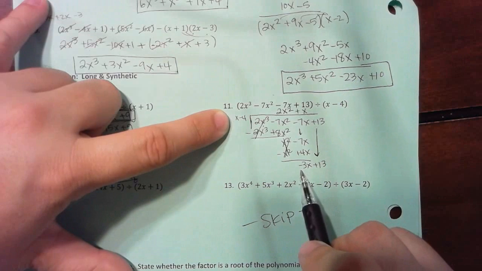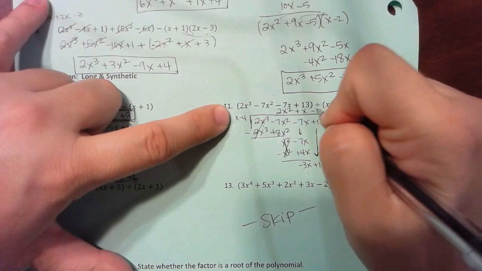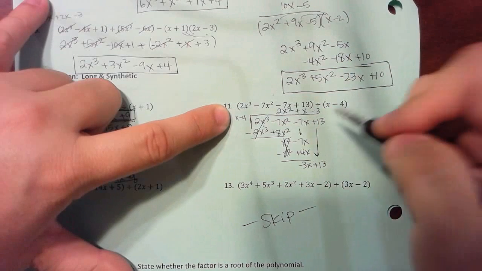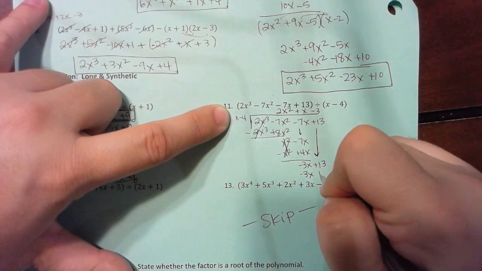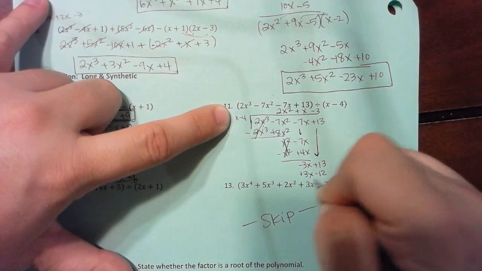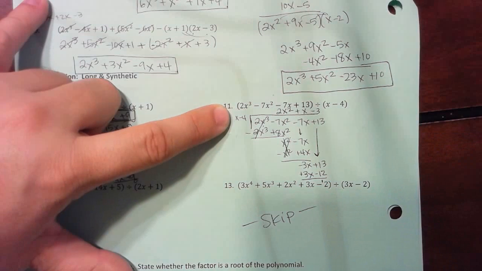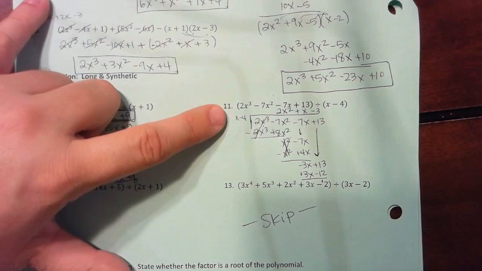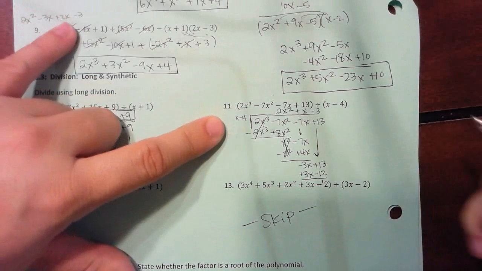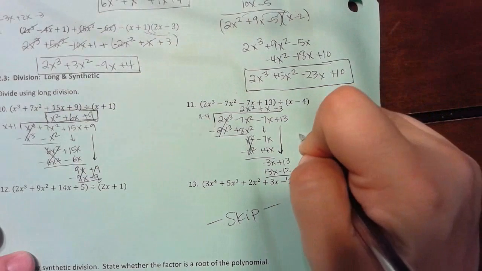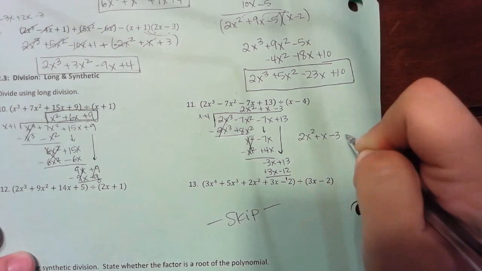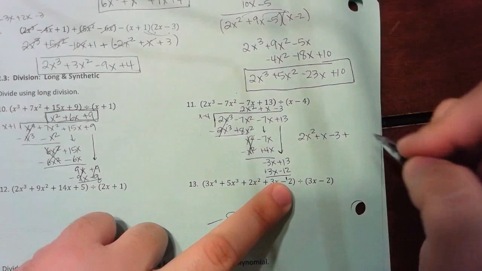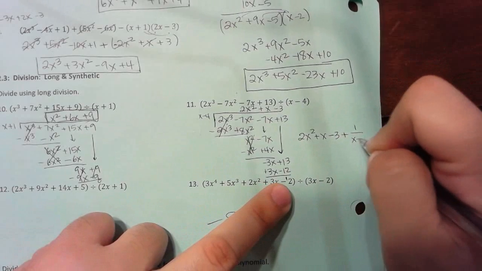And then divide again. Negative 3x divided by x is a negative 3. Multiply. Negative 3 times x minus 4 gives negative 3x plus a positive 12, draw the line, change the sign, you get a 1. So is it a root? Is that factor a root? No, because there's a remainder. So how do we write that remainder? I'm going to rewrite the whole thing. So I've got 2x squared plus x minus 3 plus, because it's a positive 1, over x minus 4.